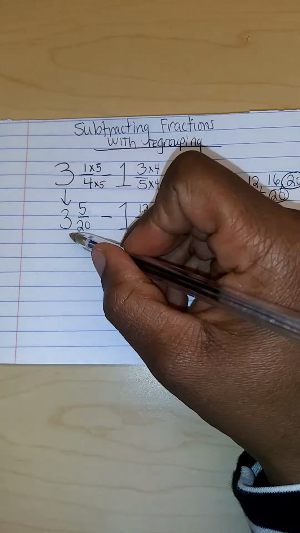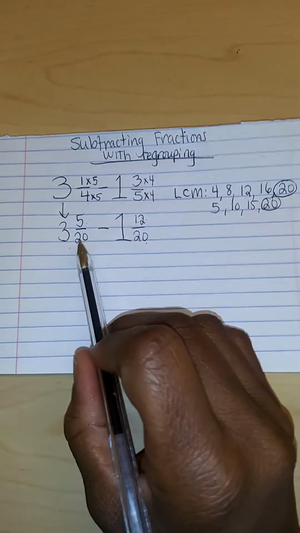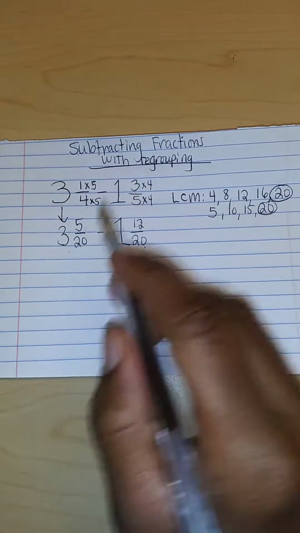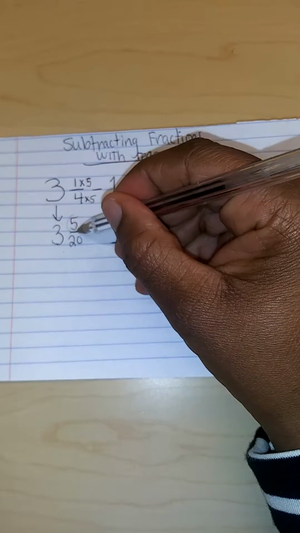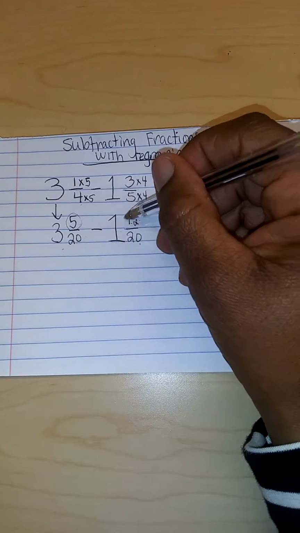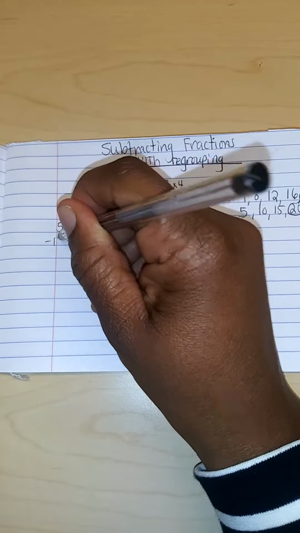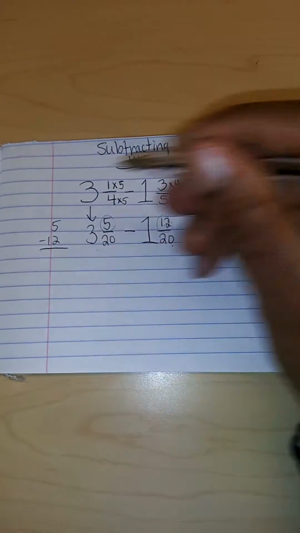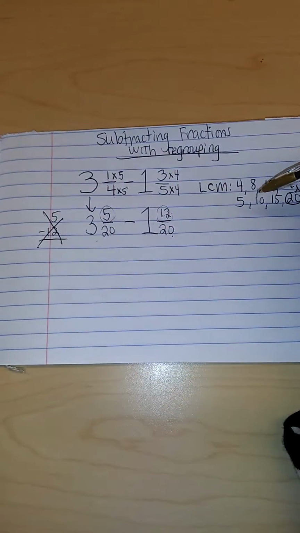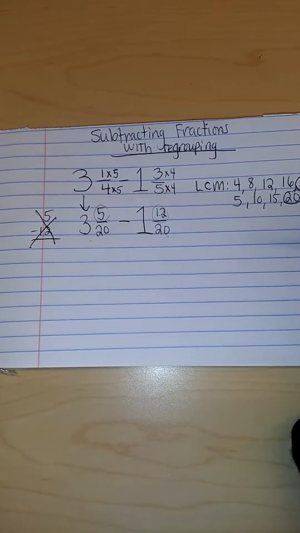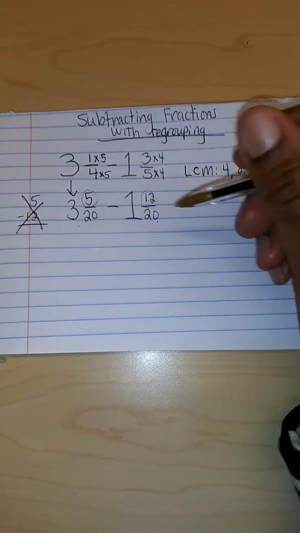Now, all I do is prepare my fractions to subtract. But if you notice, the first numerator is smaller than the second numerator. That's just like saying 5 minus 12. Okay, you know you can't do that. And you cannot switch it and say, okay, I'm just going to do 12 minus 5. So this is where regrouping comes in.